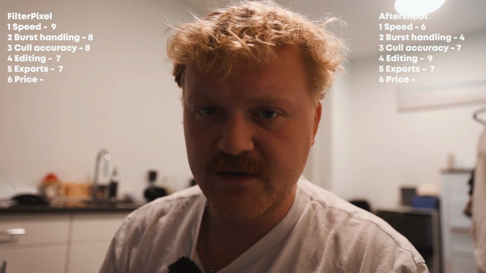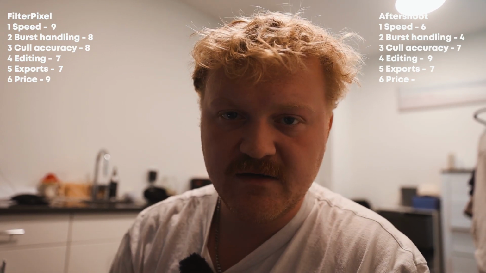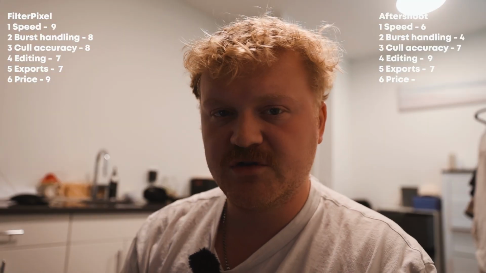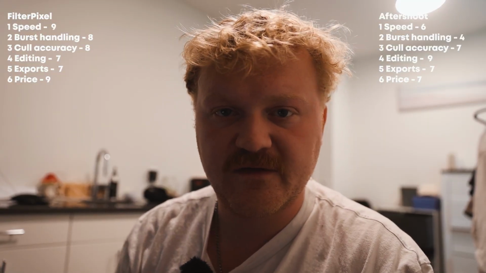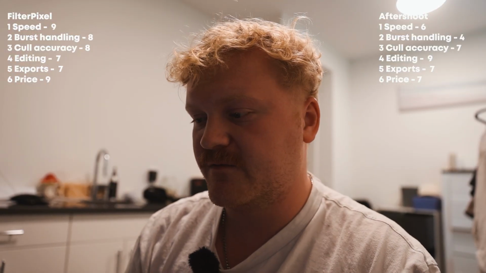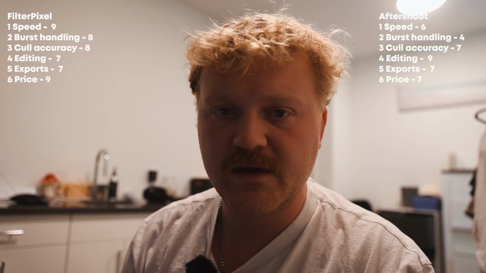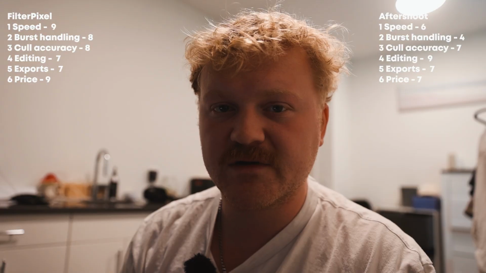So looking at it in terms of which is going to be your bang for your buck, FilterPixel is going to win every time, and so I'll give them a 9 out of 10 for the pricing, and for Aftershoot I'll give them a 7 out of 10. It's important to note that there are different tiers for both softwares. However, if we're going to look at and compare the same one, Aftershoot is slightly more expensive.